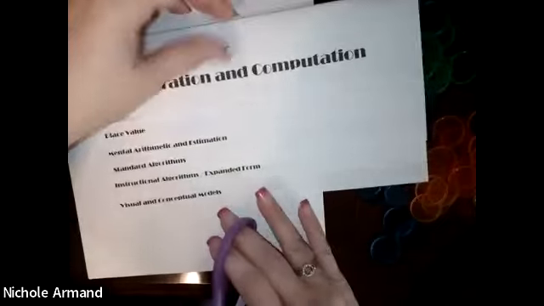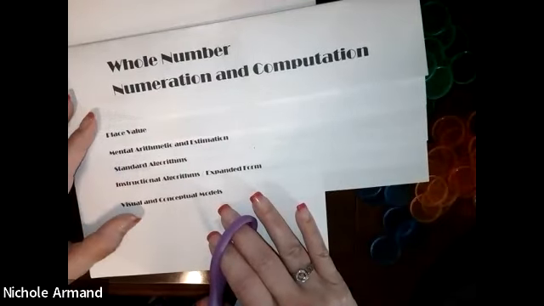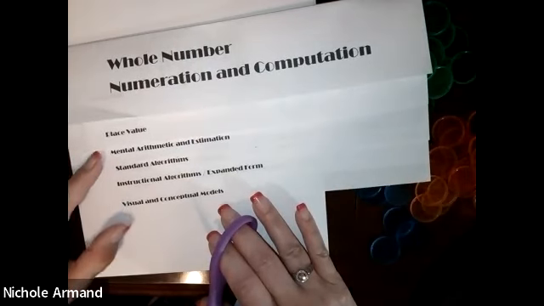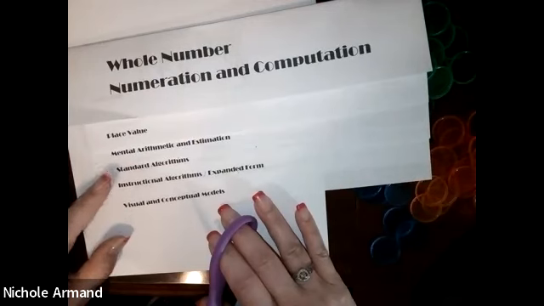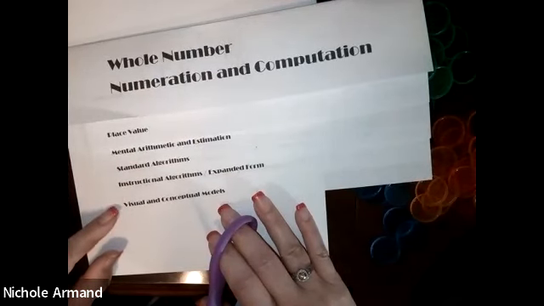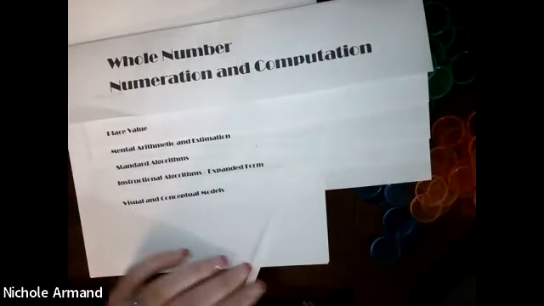So really, just as long as you can see all of the tabs and you can see that they're in order: place value, mental arithmetic and estimation next, then standard algorithms, then instructional algorithms, expanded form, and then visual and conceptual models. And then on the back side, we're going to have order of operations, algebra tiles, lattice, and FOIL.